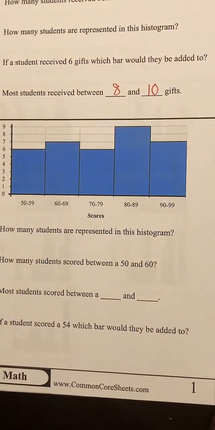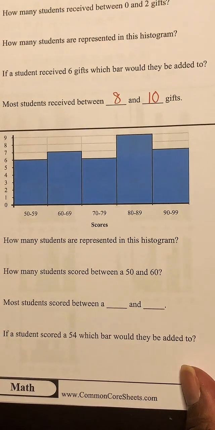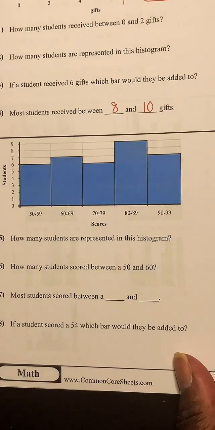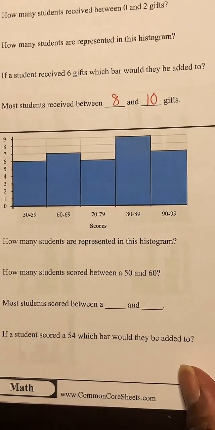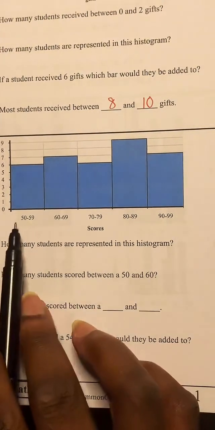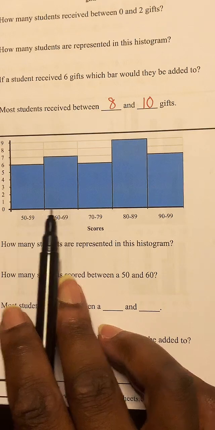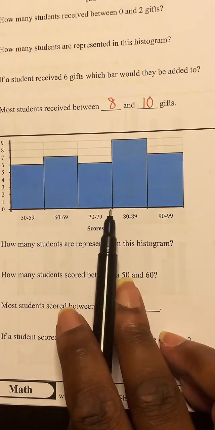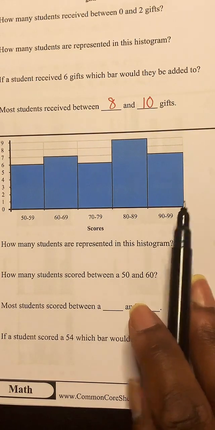scroll down here. So this time we're looking at test scores. All right, so looking at test scores. Right here is 50 to 59. Then we have 60 to 69, 70 to 79, 80 to 89, 90 to 99.